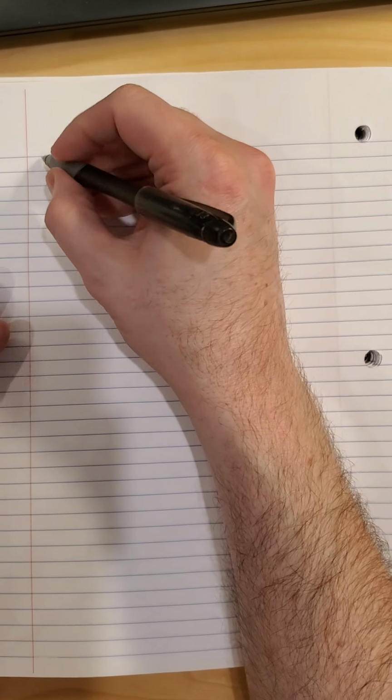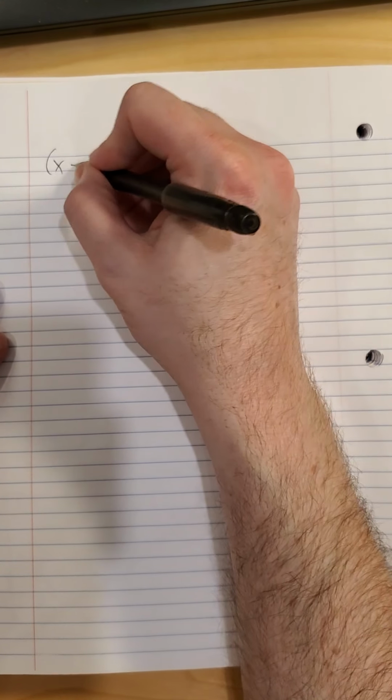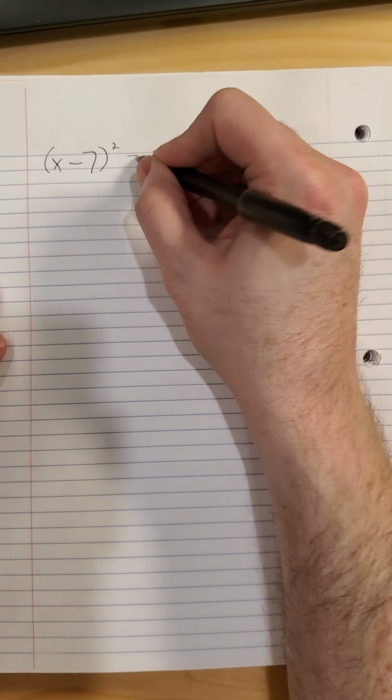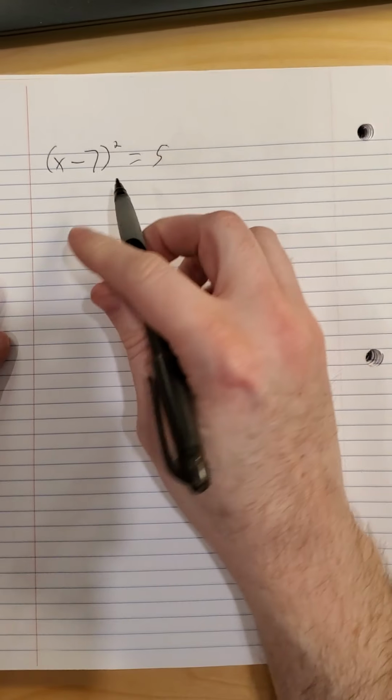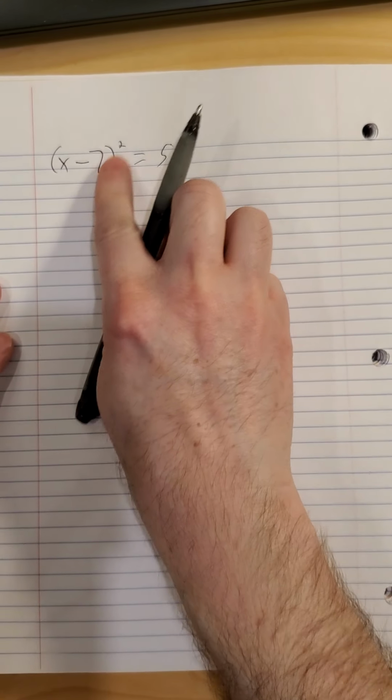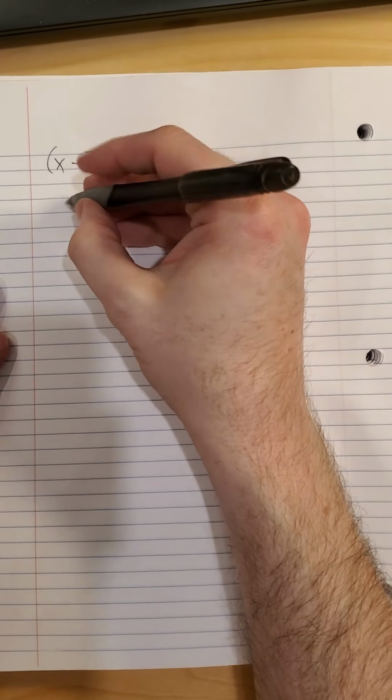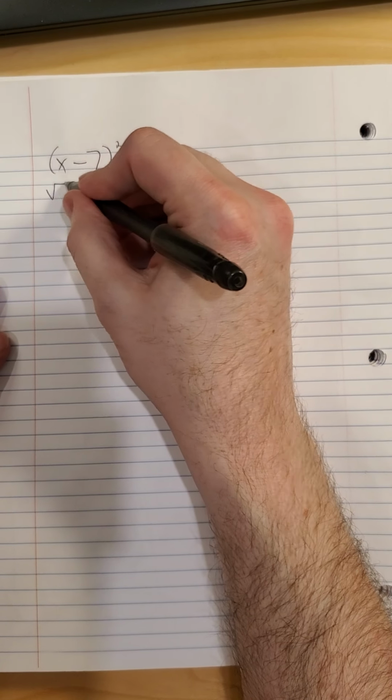Now, occasionally they'll give us some problems that we have a little bit more work to do, but still rely on the same method. X minus 7 squared is worth 5. We still have the setup of something squared equals a constant. We can use the square root method on this.